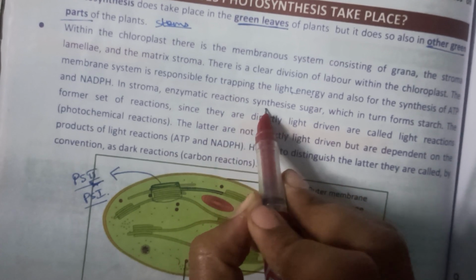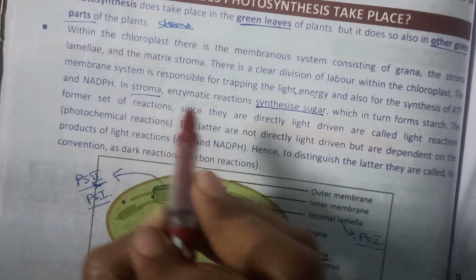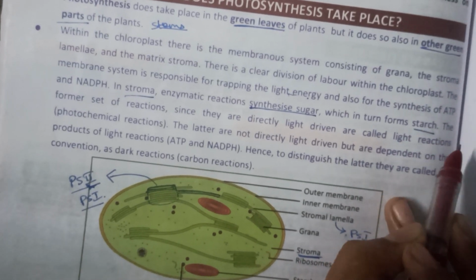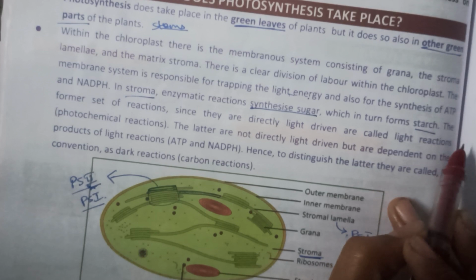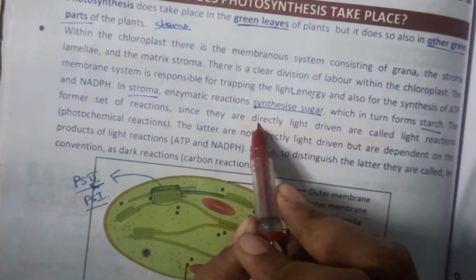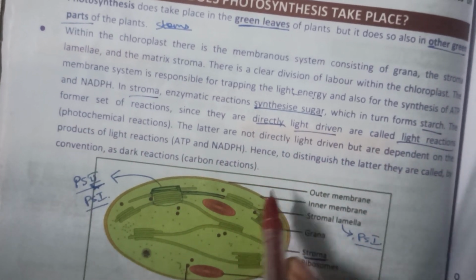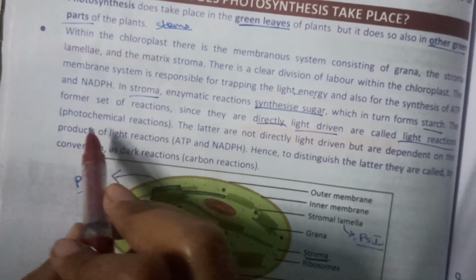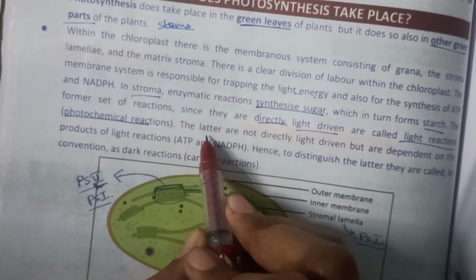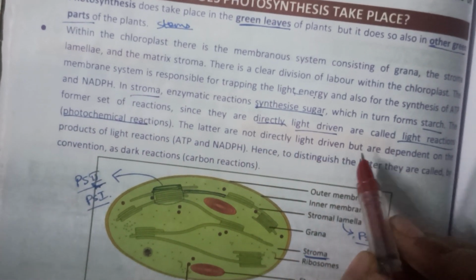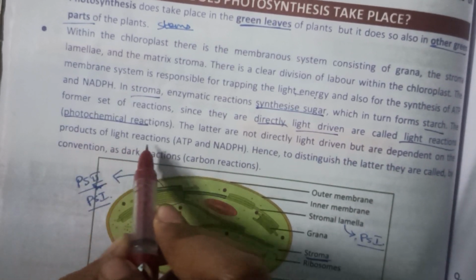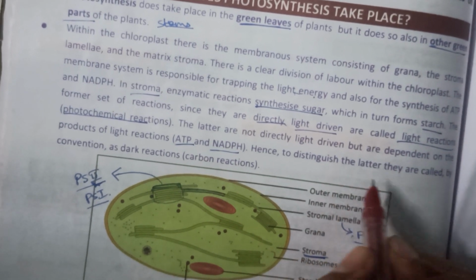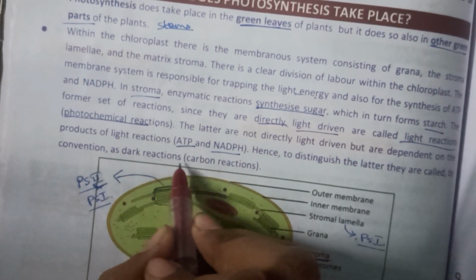The enzymatic reactions in the stroma synthesize sugar, which in turn forms starch, the polysaccharide that will travel through the phloem. The former set of reactions, since they are directly light driven, are called light reaction, that is photophosphorylation, the photochemical reaction. The latter is not directly light driven, but is dependent on the products of the light reaction like ATP and NADPH. Hence, to distinguish it from the light reaction, it is called dark reaction.